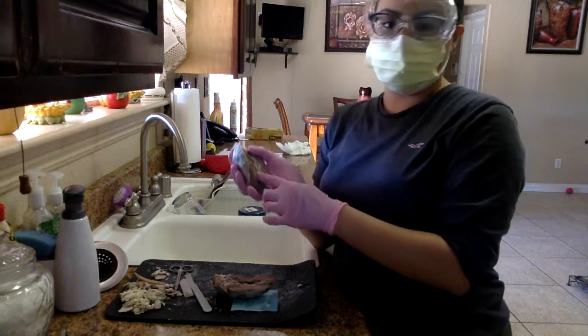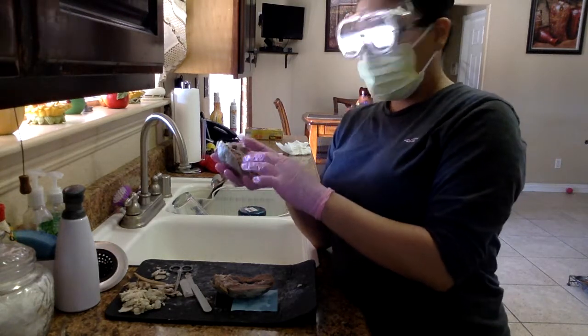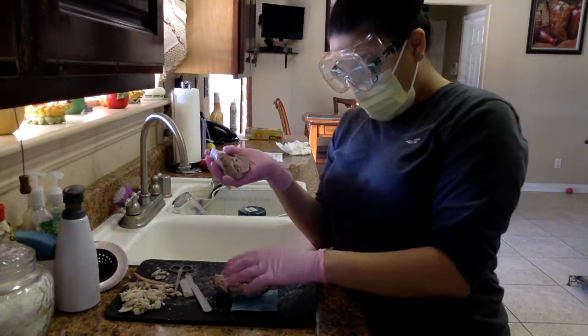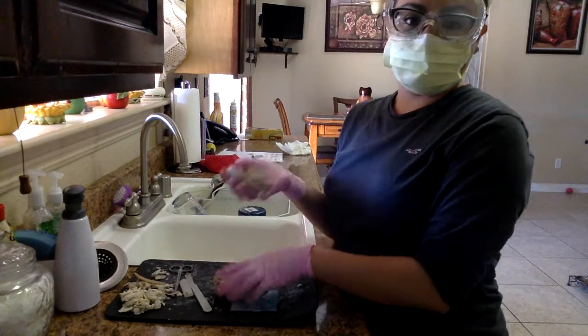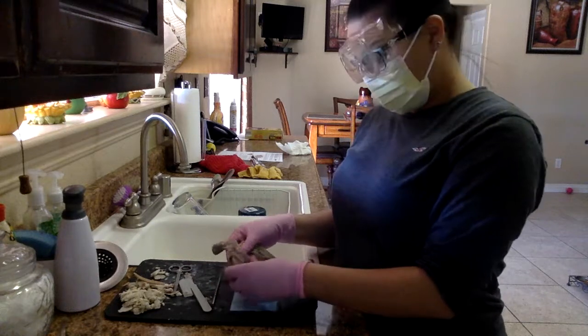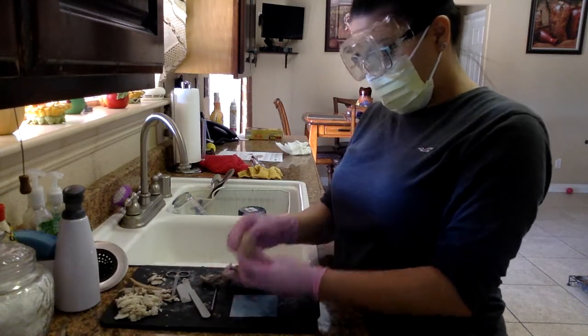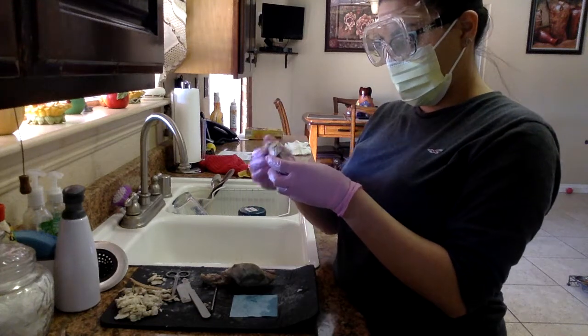And those are all veins and capillaries. And then we have the left ventricle. Looking at it this way, it's kind of hard because of the way that it sits. And there's just a lot more fat here.